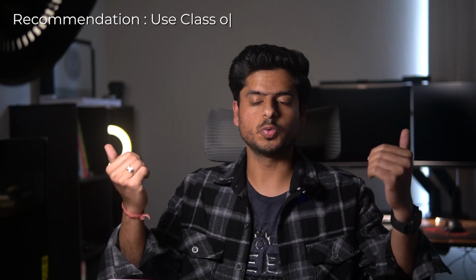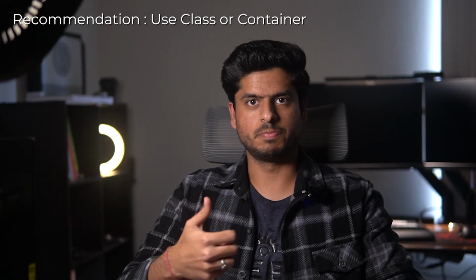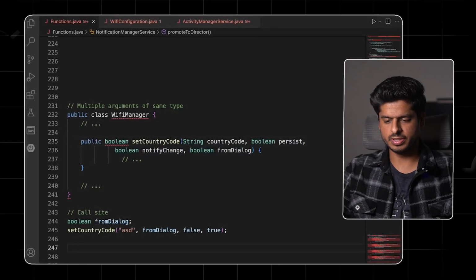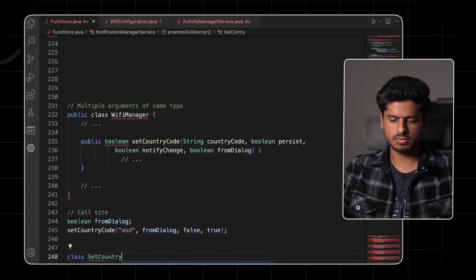If you have multiple arguments of the same type, the recommendation here is to use a class or a container. And ideally, it's even better if you can use builder pattern with it. If you move these three variables into a class, let's call it maybe country or set country.